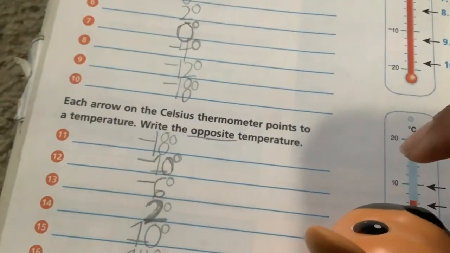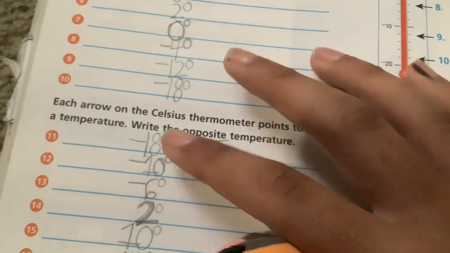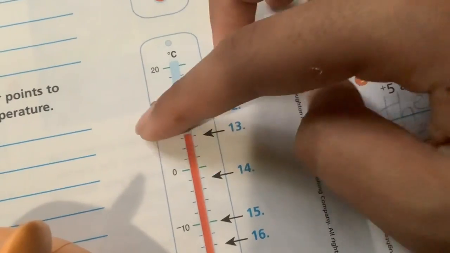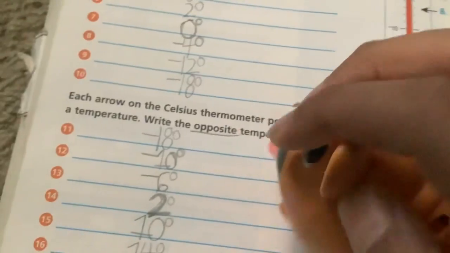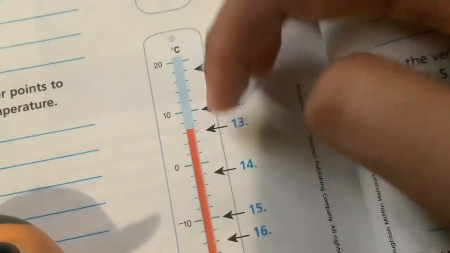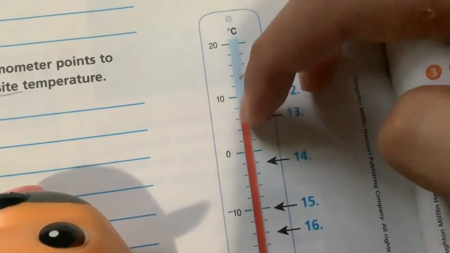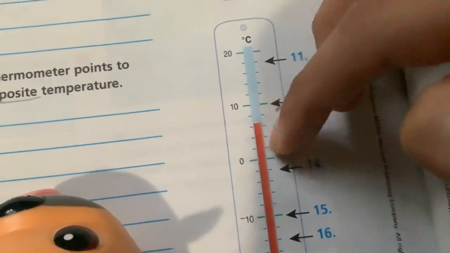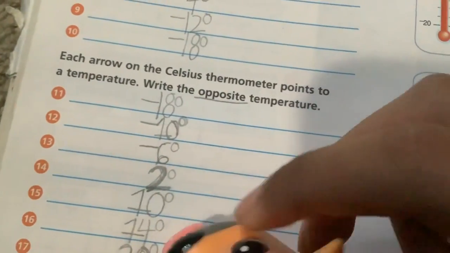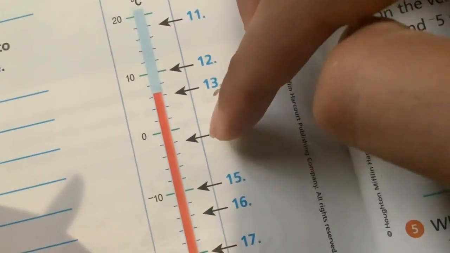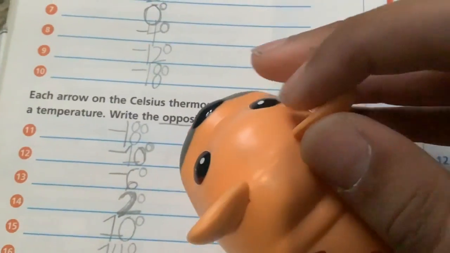So now, this one measures Celsius, so now it will be different. It would be negative 18 degrees Celsius for this one. And for 12, it's the opposite of a positive 10, which is a negative 10. Then for 13, it doesn't rest exactly, but it's roughly negative 6 for the opposite. Because it doesn't land here, but it rests between here. So we'll say -6. For 14, though, you might think, oh, it's below 0, so it's a -2, right? Going below the water. But it tells us to find the opposite of that.